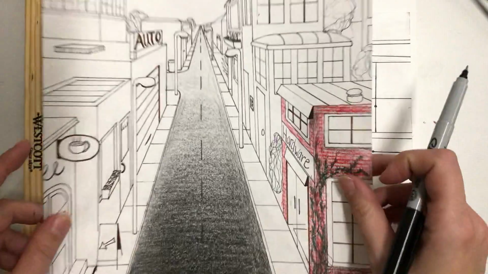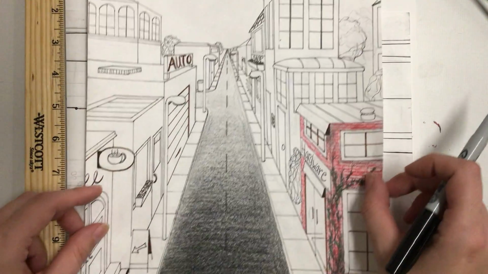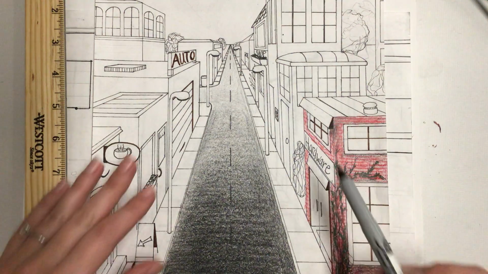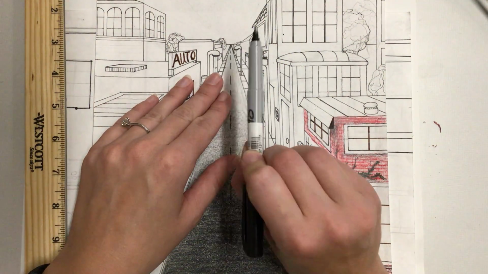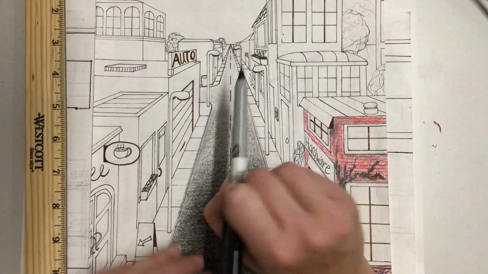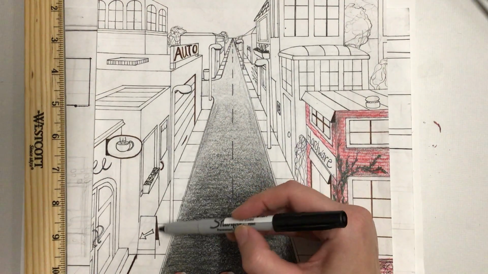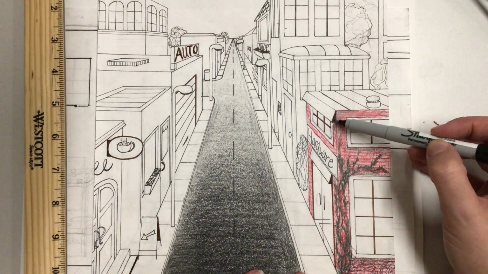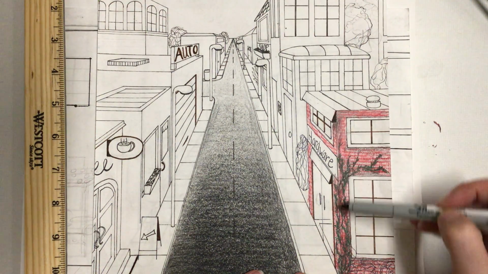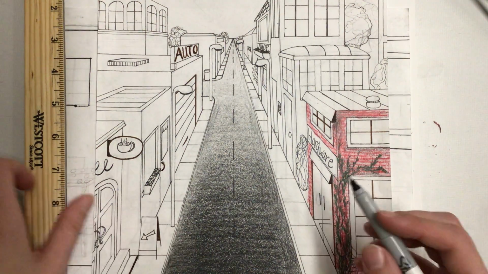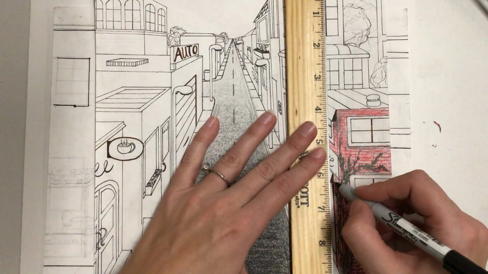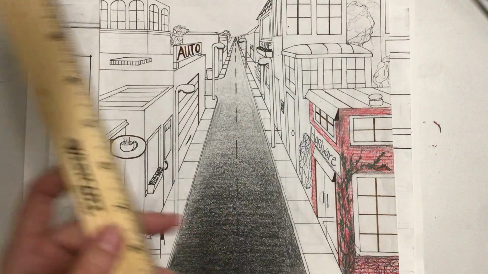I have an example of how I did that in this example here. All of my ultra fine point Sharpie lines are made with this size Sharpie. However, there are some areas like this sign, or this sign here, or this overhang, or this door here, where I thicken things up a little bit. I use my ruler to intentionally make some areas a little bit more thick.